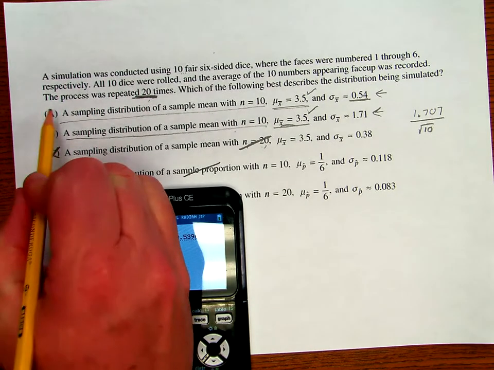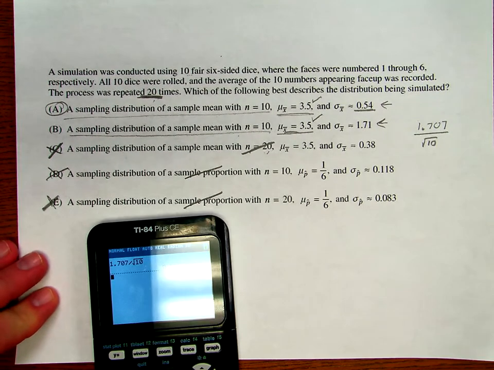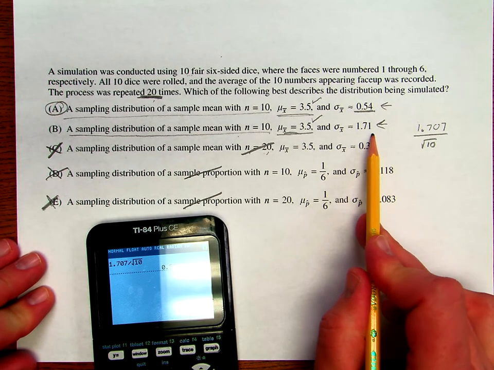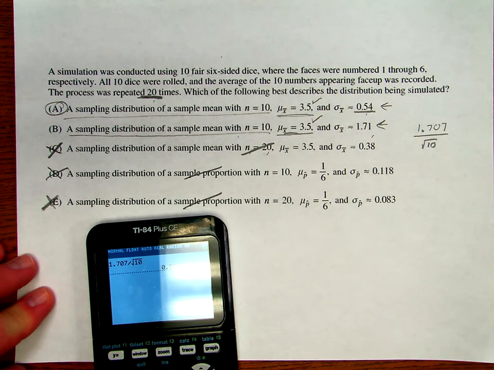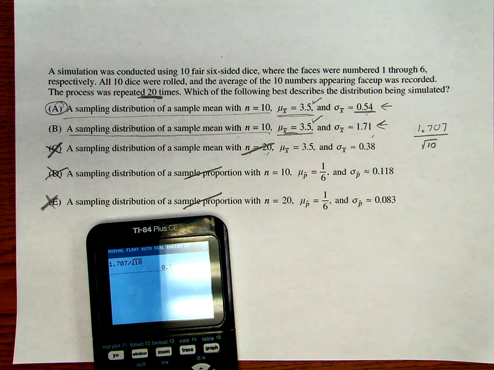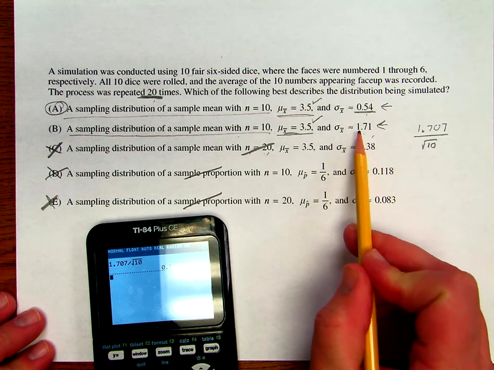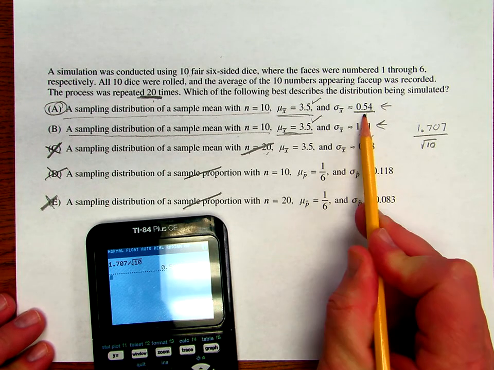So that breaks the tie between A and B. B would be the correct answer if we were only rolling one die, a group of 10, A would be the correct answer. I might have said that backwards. We're eliminating B because that would be if we were rolling one die for the group of 10, we would need that.